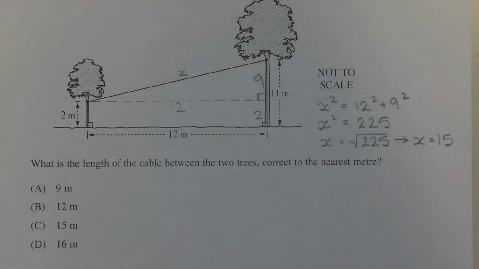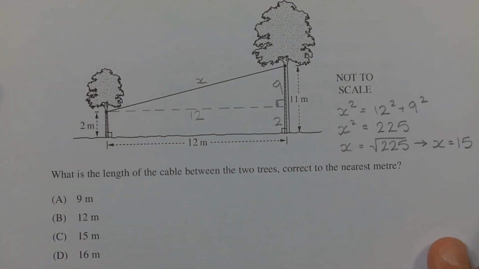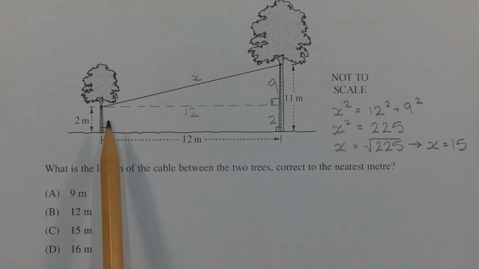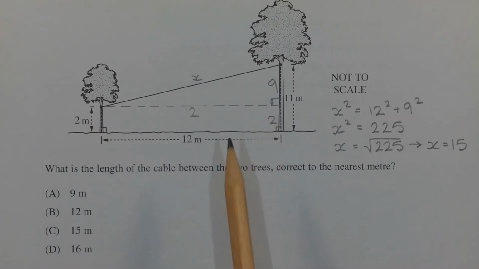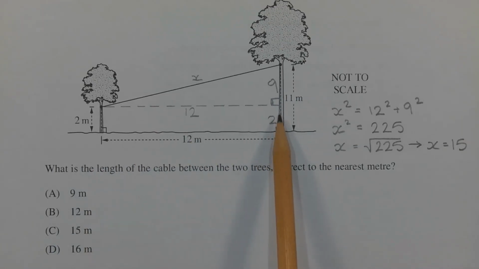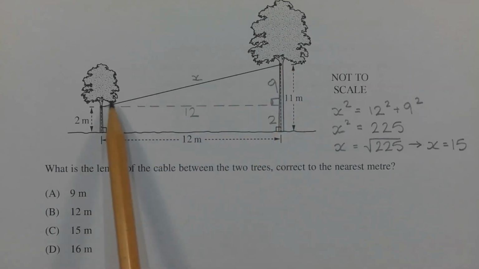And given the type of trapezium that this is, we can divide it up into a rectangle and a right-angled triangle and then apply Pythagoras' theorem. So I've drawn a dashed line here to act as a divider that divides this trapezium into a rectangle with length 12 metres and height 2 metres, and a right-angled triangle.